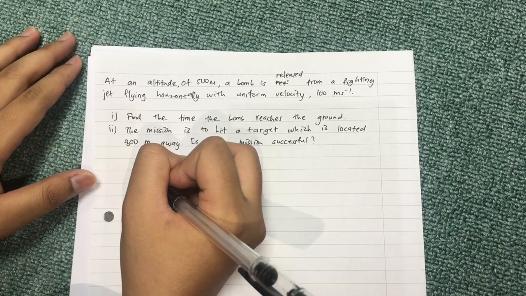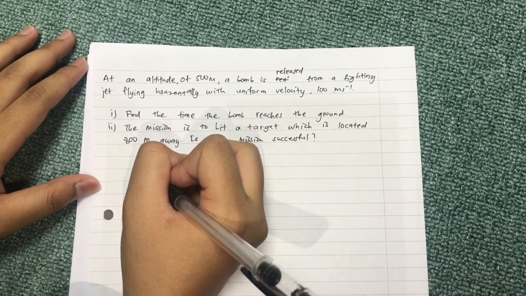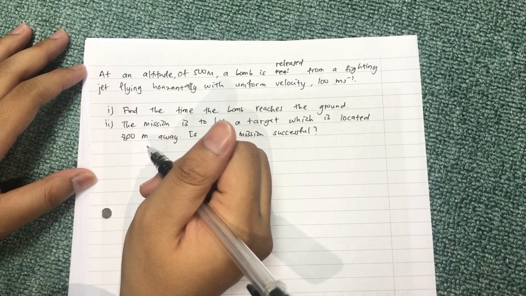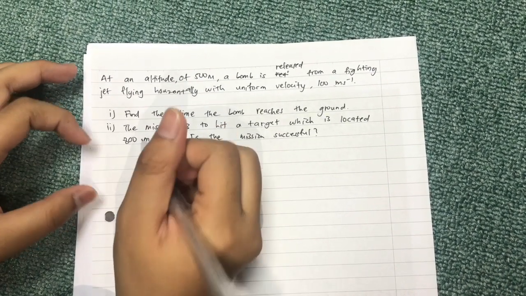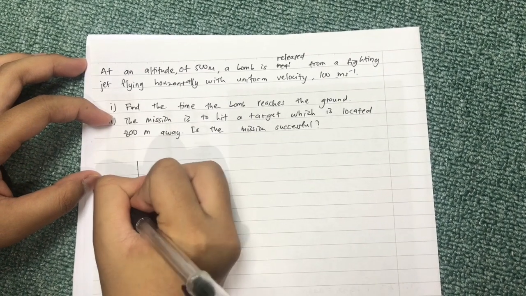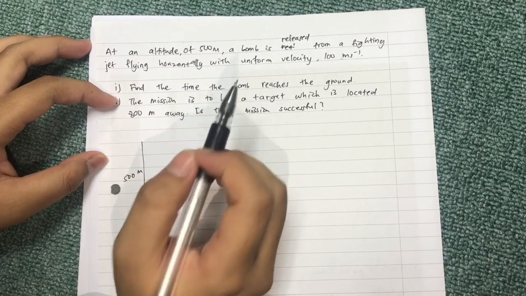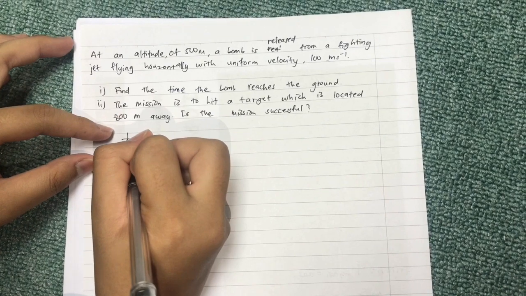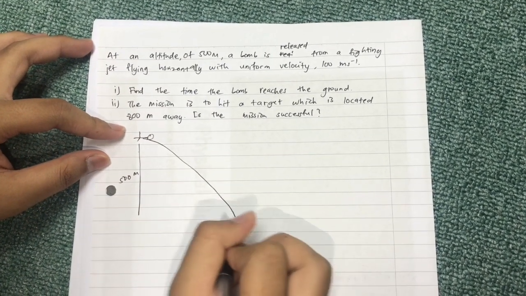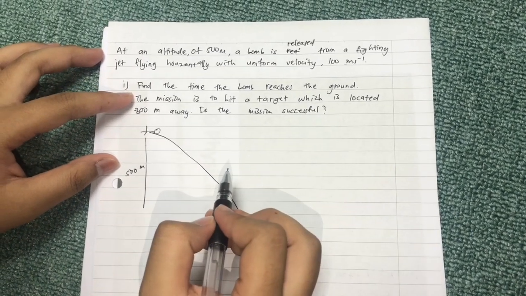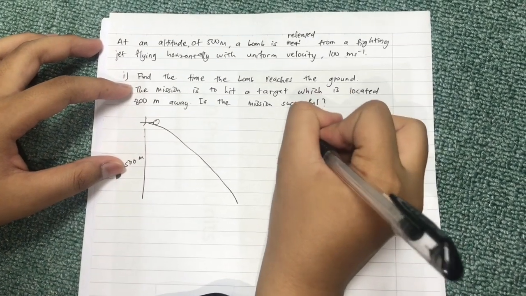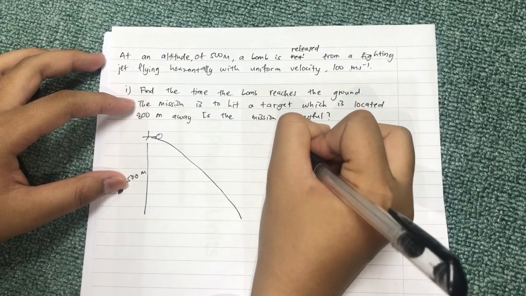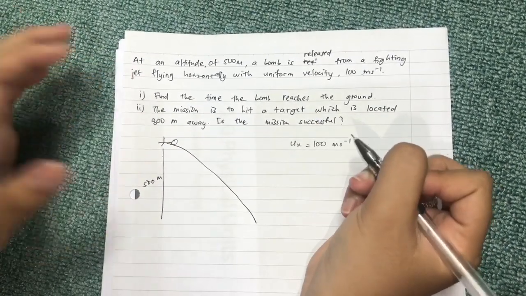At an altitude of 500 meters, a bomb is released from a fighting jet flying horizontally with uniform velocity 100 meters per second. So it sets an altitude of 500 meters. A bomb is released from a fighting jet flying. This is the jet releasing a bomb. So the bomb goes like this. Uniform velocity means this 100 meters per second is equal to u, the initial velocity in the x direction.